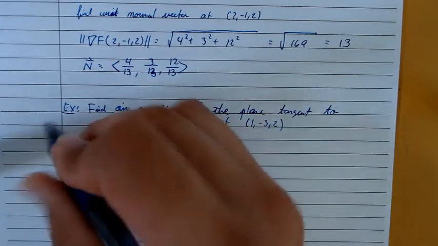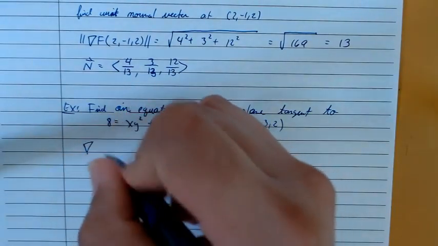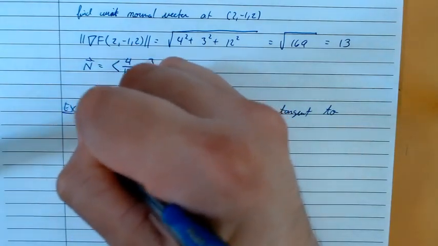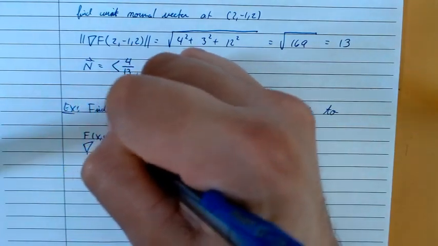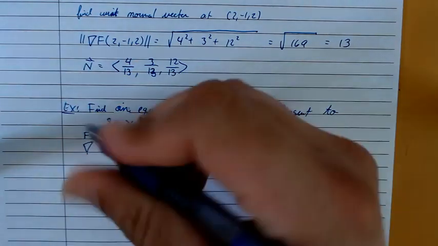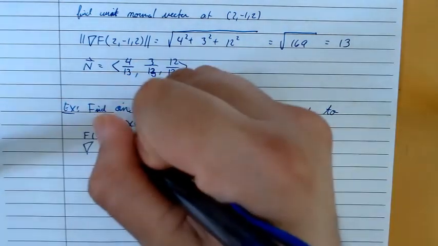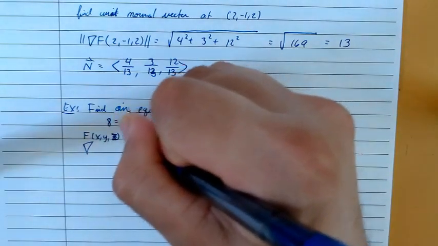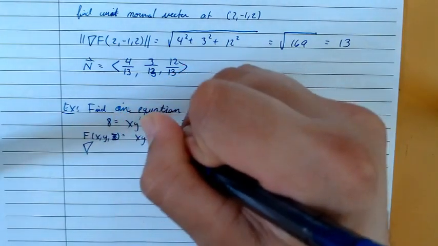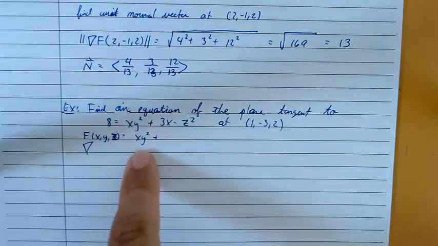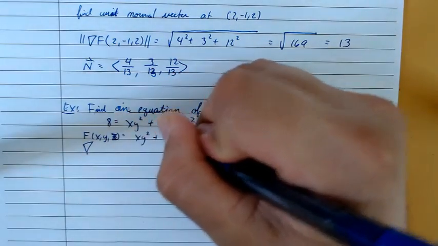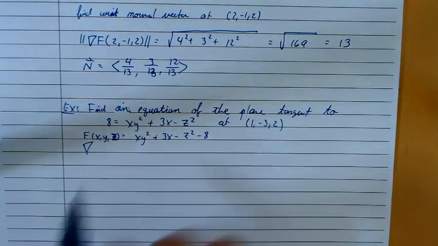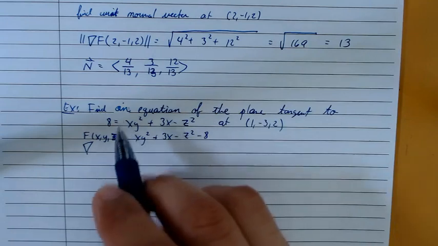We want to first of all find the gradient of our function. Oh, actually, first of all, we should write our function, right? F of x, y, z is equal to, we want one side to be 0. Again, this one is a constant, but if it was not constant, then you'd end up having a different function. So always make sure one side is equal to 0 first. xy squared plus 3x minus z squared minus 8. Okay, so there we go. And that all would be equal to 0.